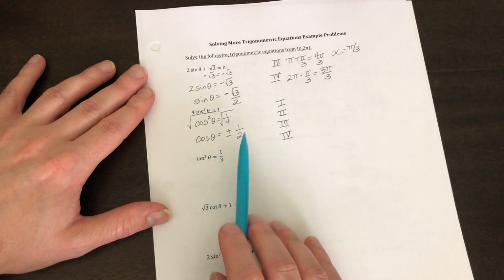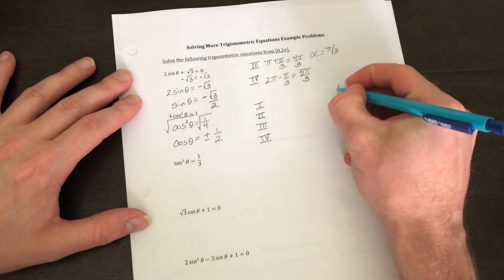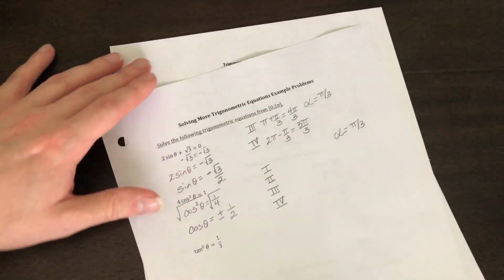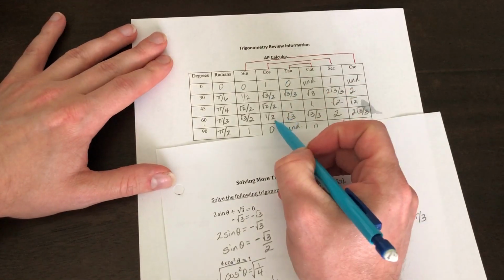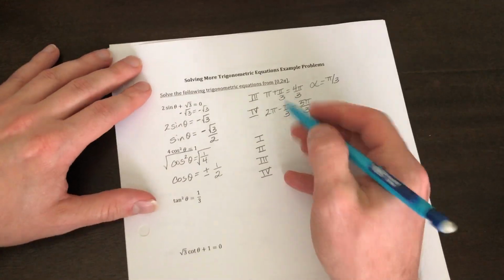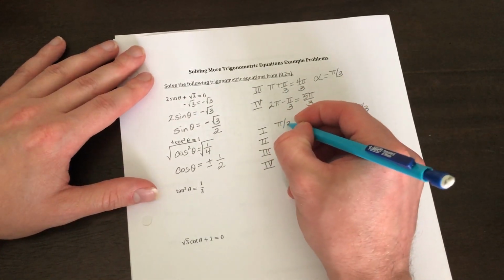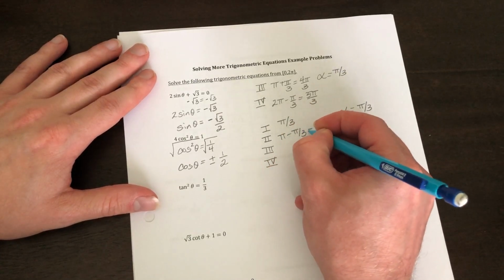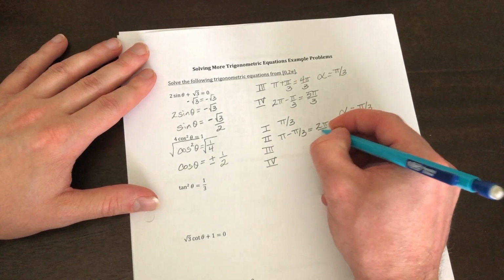Now, cosine is equal to 1/2 at pi over 3, and we get that from our trig chart. So quadrant 1 answer is going to be pi over 3. Quadrant 2 answer is going to be pi minus pi over 3, which is 2 pi over 3.